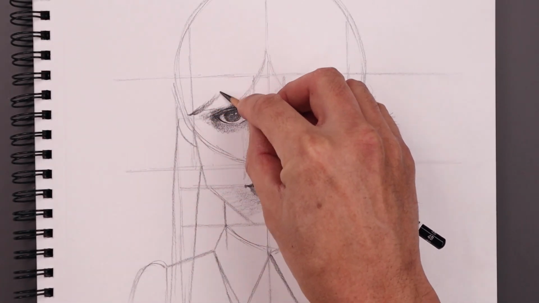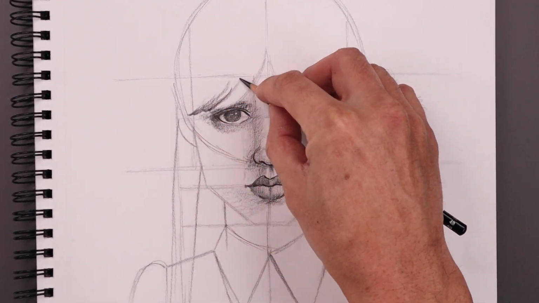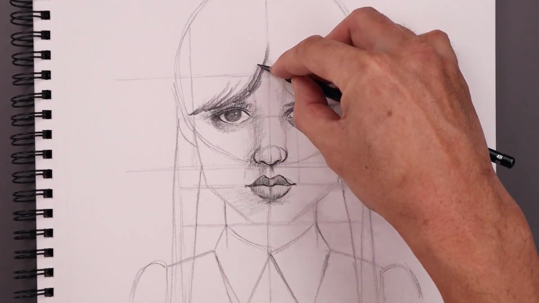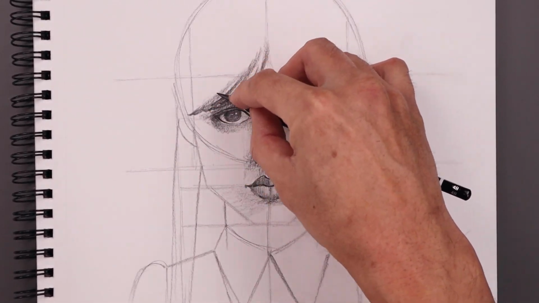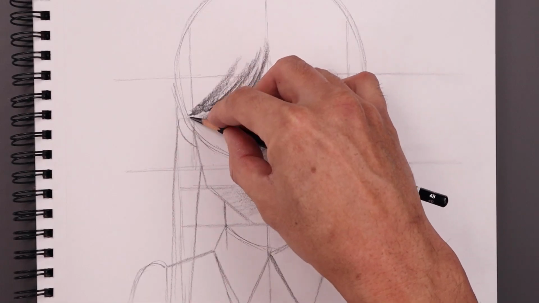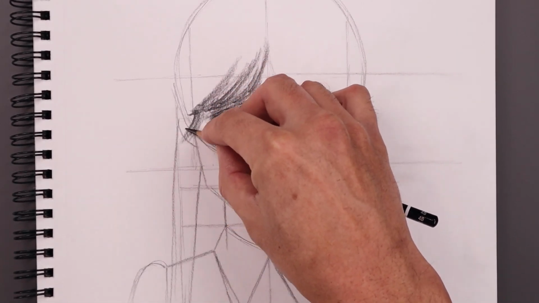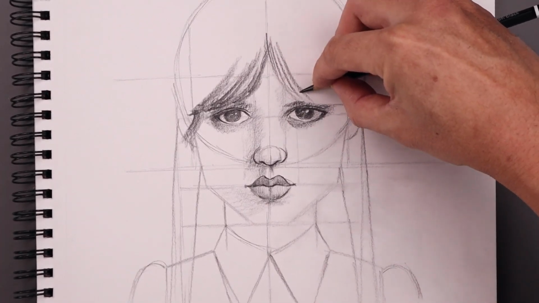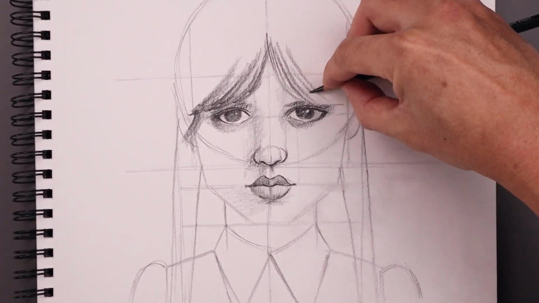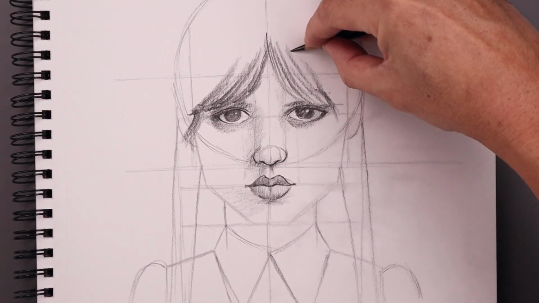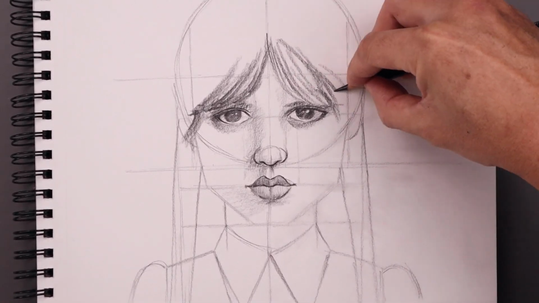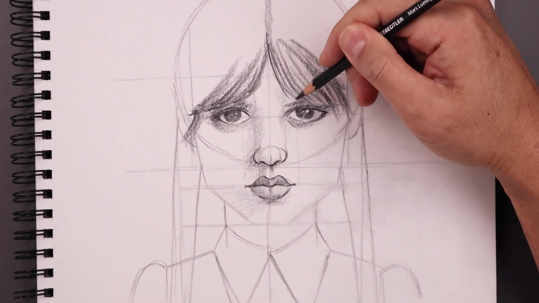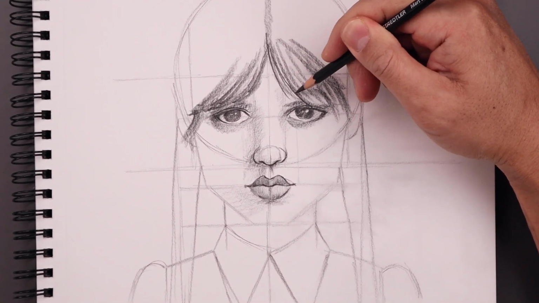Now from here, we're going to move to the side edge of our pencil and add some texture and thickness to the hair. Starting on the left side, just going to bring the hair bangs going across and then up towards the middle. And then we'll just darken up the top. And working our way across towards the right side. And then we can use the tip of our pencil to add a little bit more detail to the hair.